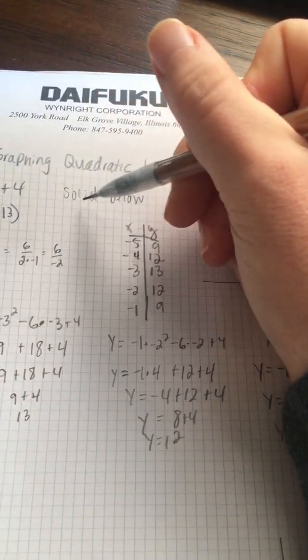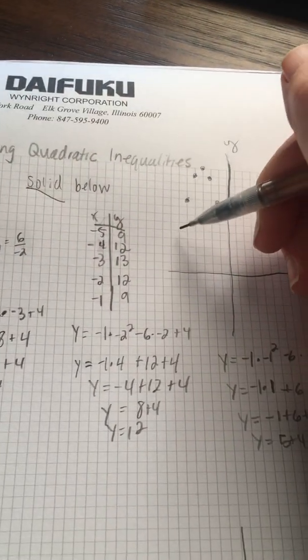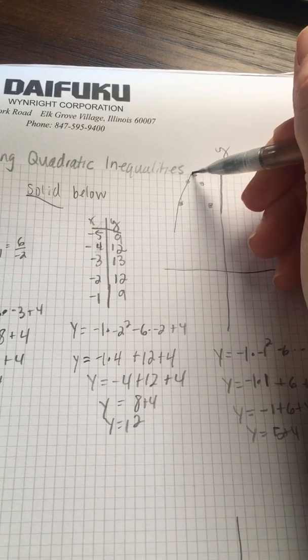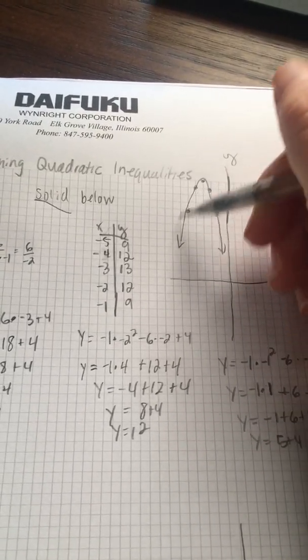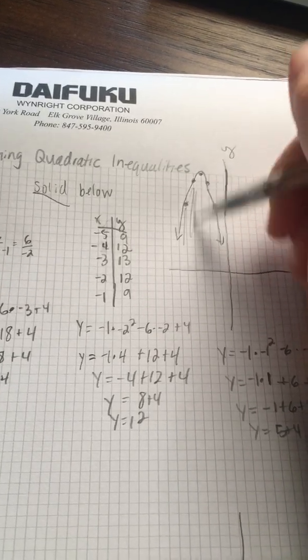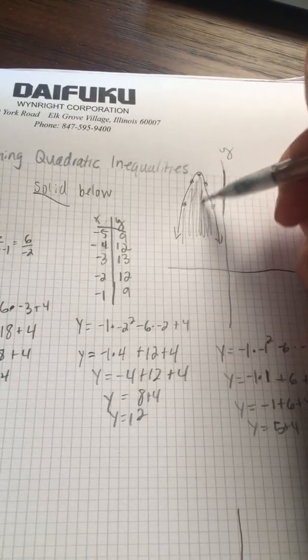Connect with my solid line. And shade below. Go anywhere in your parabola and go down, down, down, down, down. This is where you will be shading for this one.